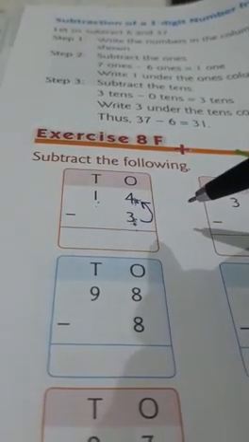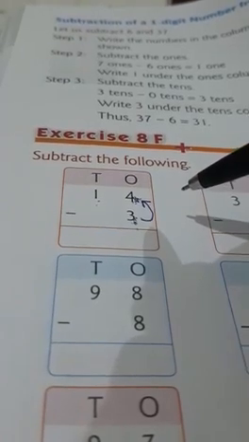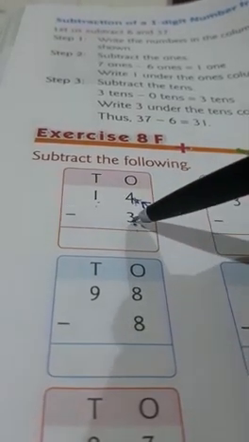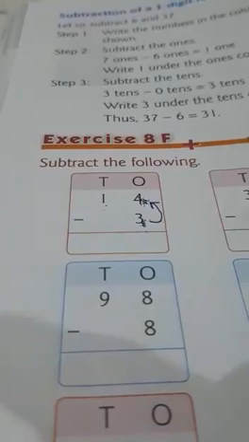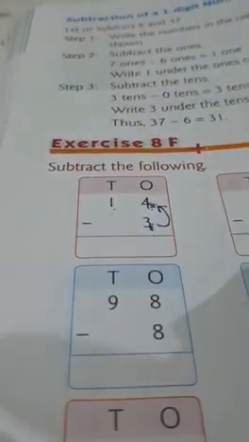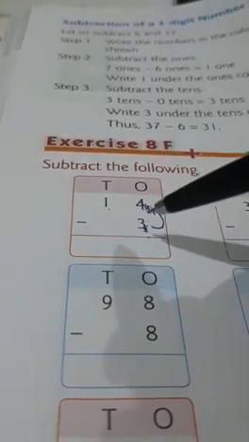So what we can do without drawing the lines is count from 3 to 4. Easy way. That will save your time also. So count from 3 to 4, 3 and 4. One finger. 3 and take your fingers out. As you count from the down number to the top number, please take your fingers out.